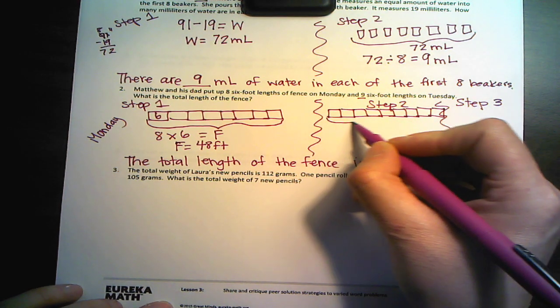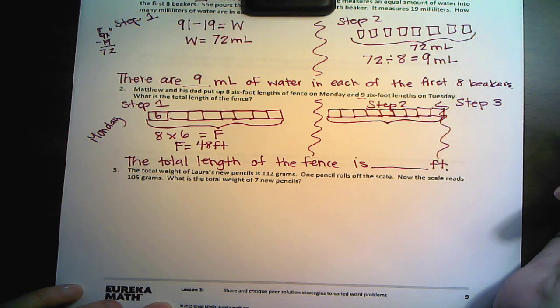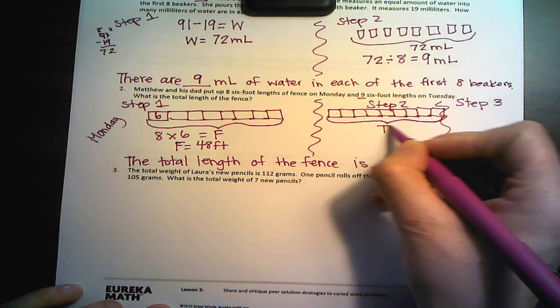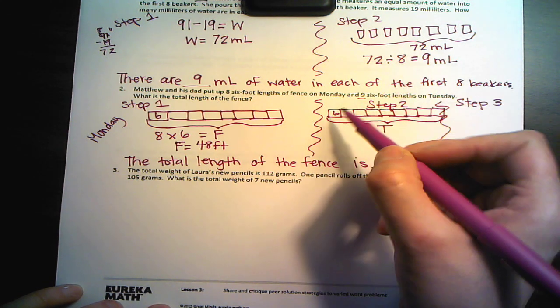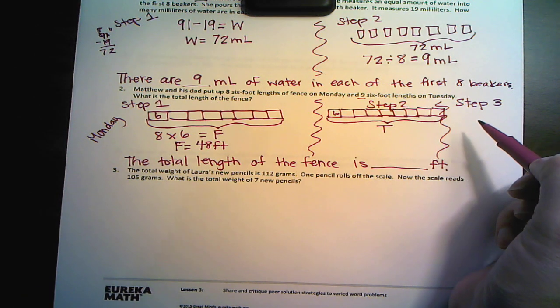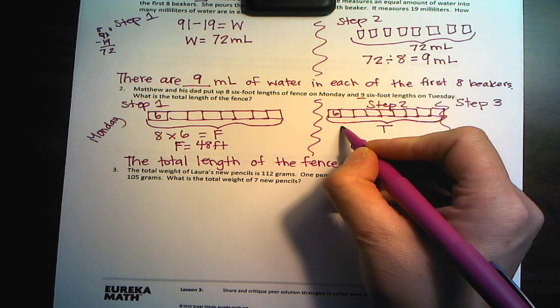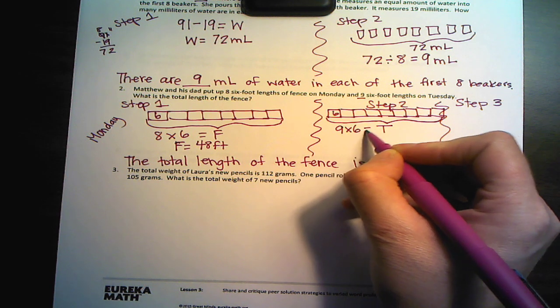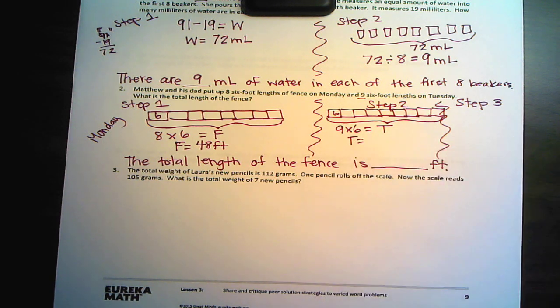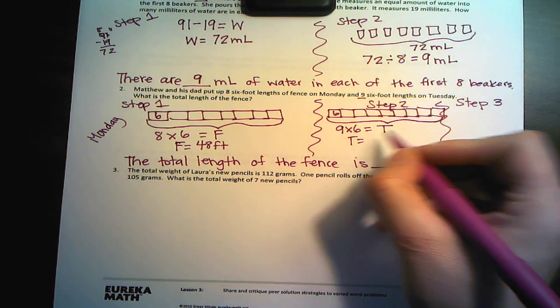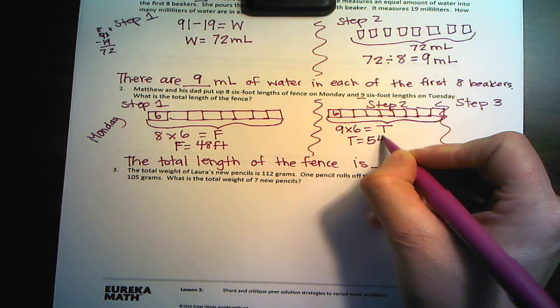So this is 9 lengths of fence. I'm going to put a T for Tuesday, and these are 6 again. So if we were to count by 6, 9 times, we would figure out that 9 times 6 is, yes, 54.